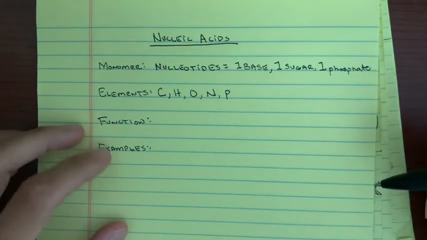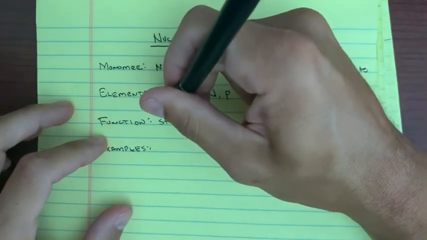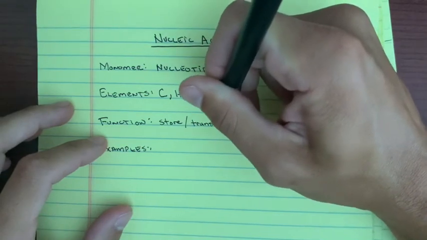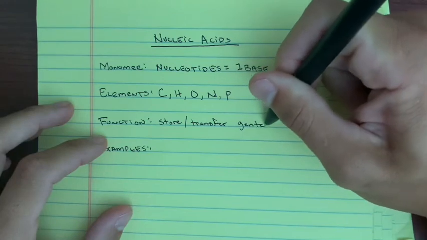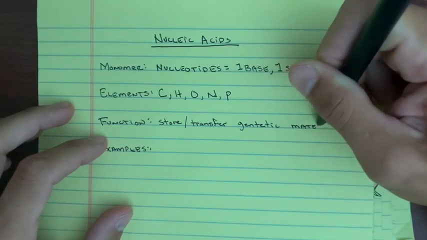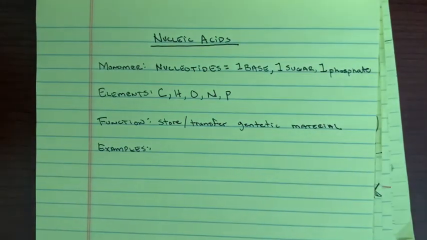phosphorus. Okay. And the function of a nucleic acid is to store or transfer genetic material. Okay, so to store, transfer genetic material. And examples of nucleic acids, there's only 2 examples.